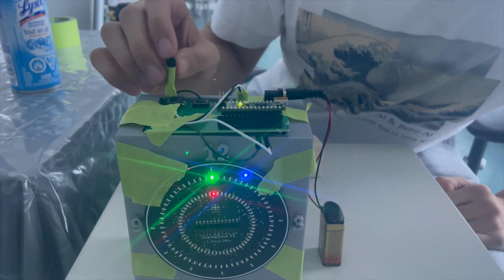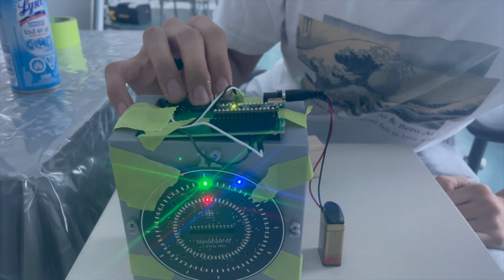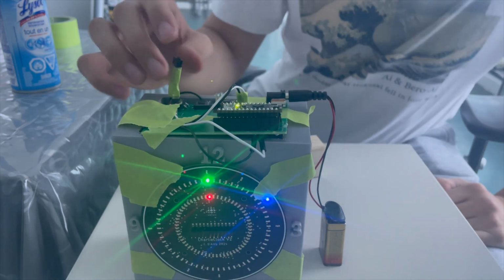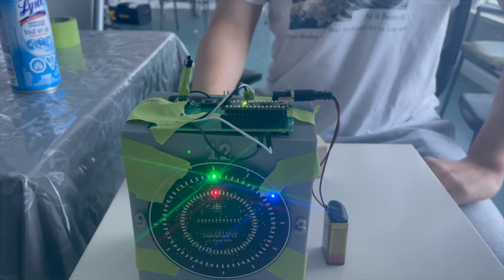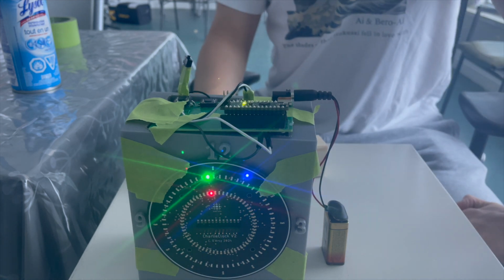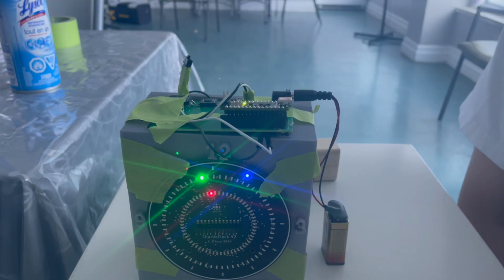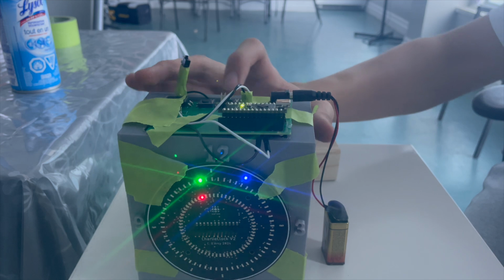Here's the final product, which has a timer feature incorporated where you set the timer and the code counts down. We can also switch it back to the regular clock mode if necessary.